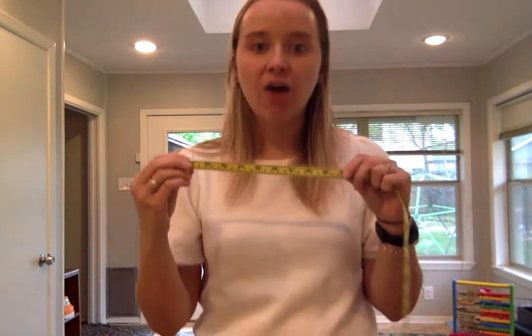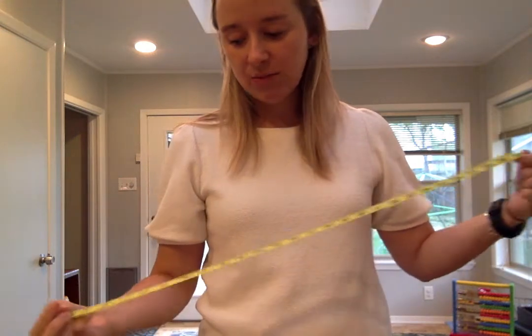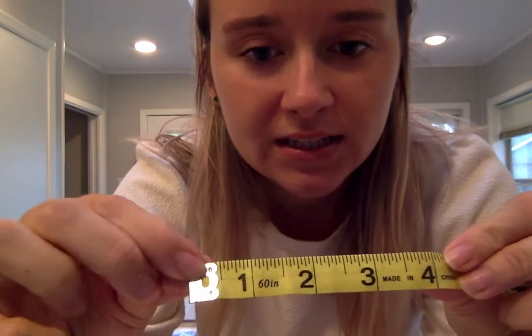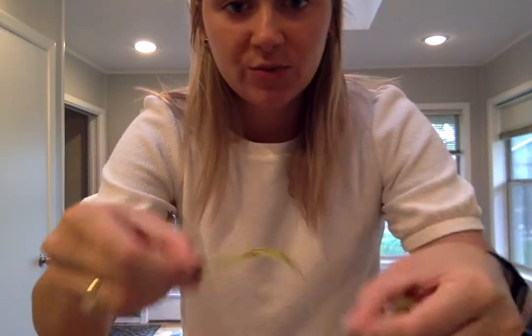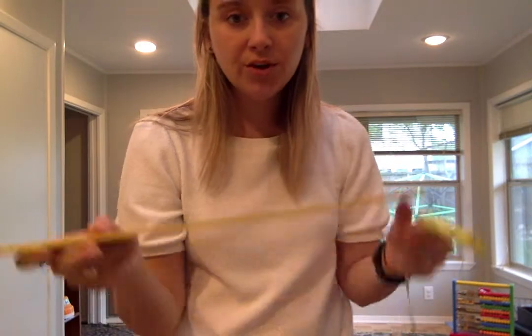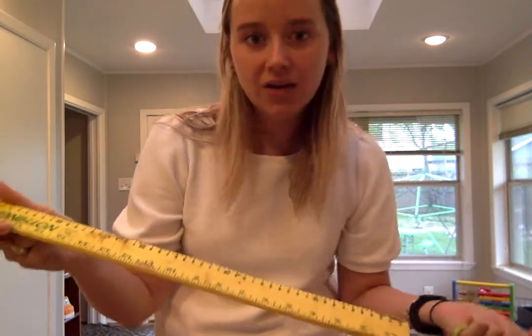length of things, or how big around things are. In the United States, usually we measure in inches. And so I have my measuring tape here, and this is a measuring tape, which means it's flexible. A ruler is rigid, so a ruler can only measure things that are flat or straight.